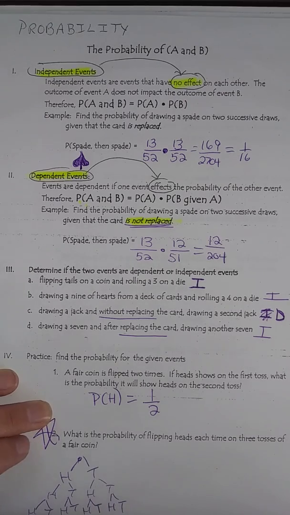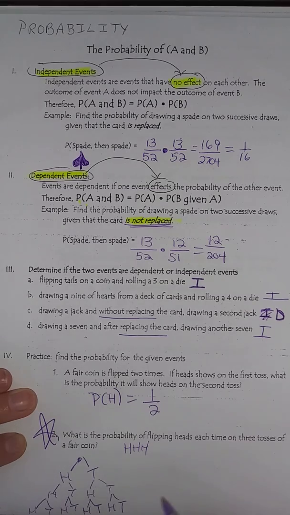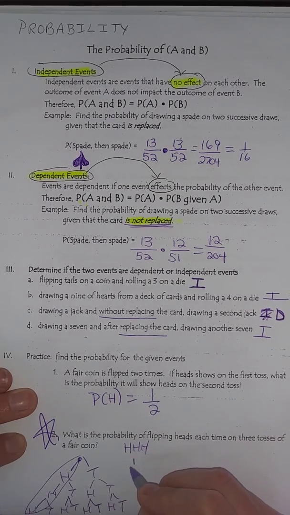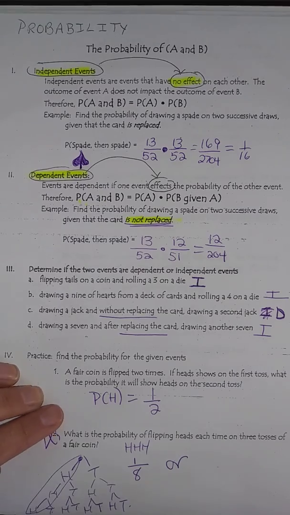So if I want the probability of flipping heads each time on 3 tosses, that means I want heads, heads, heads. How many of those branches are HHH? 1 out of 1, 2, 3, 4, 5, 6, 7, 8. 1 out of 8.